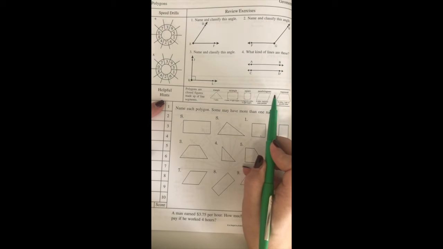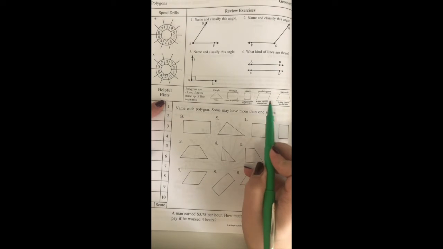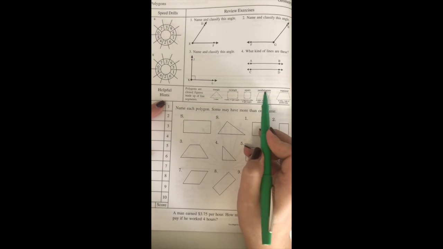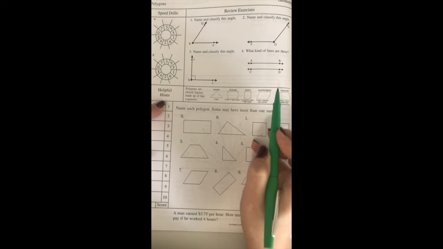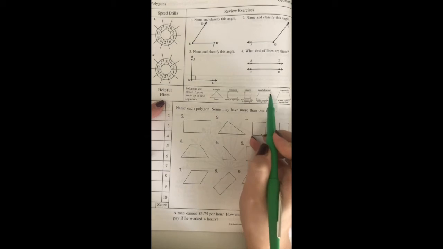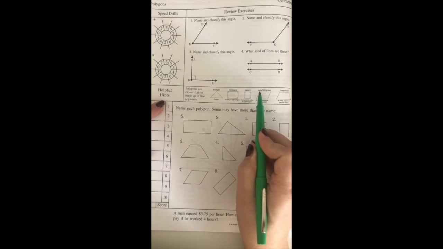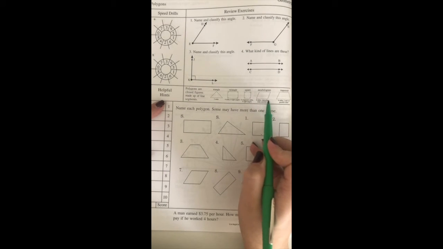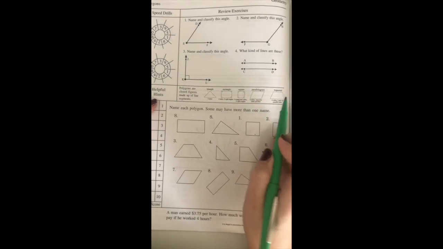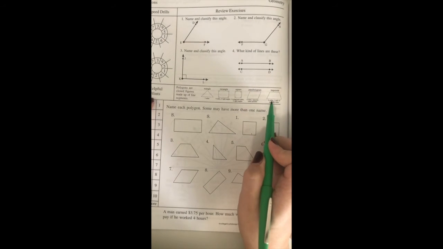Parallelograms have 4 sides, opposite sides parallel. It just means that both sides have lines that are going in the same direction but will never touch. They can look most often in a shape like this. And then a trapezoid has 4 sides but only 1 pair of parallel sides.